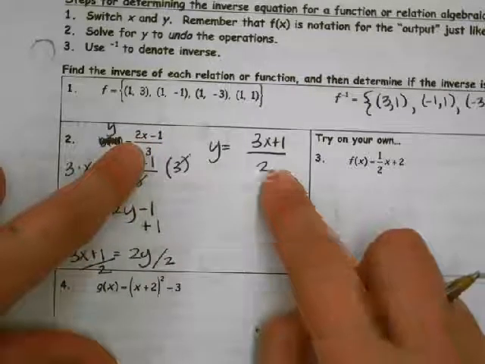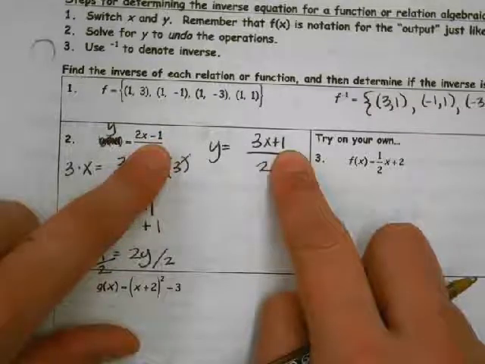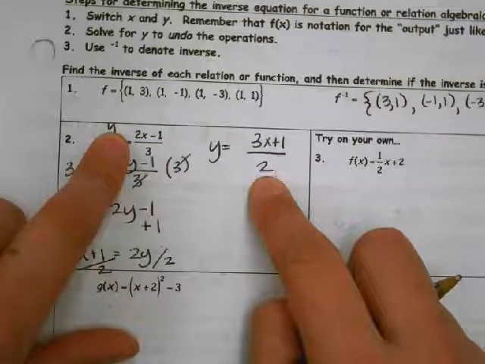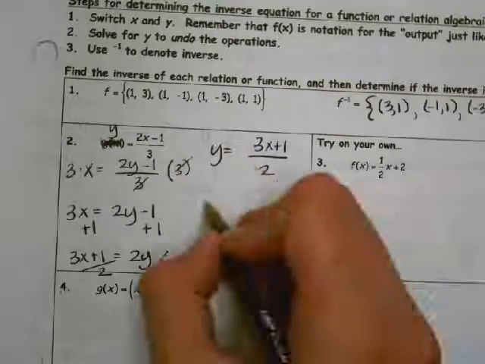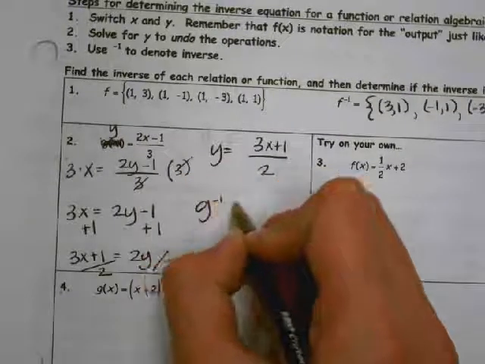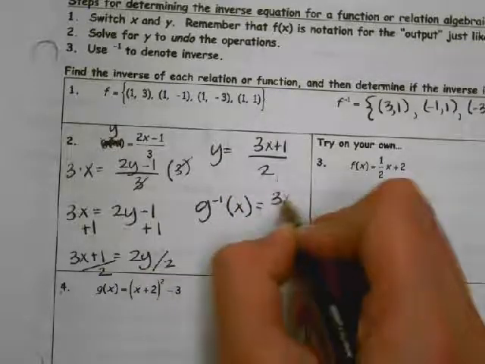And I can see that all of these operations have been undone. There's a divide by 3, and I've got a multiply by 3. There's a minus 1, I've got a plus 1. There's a multiply by 2, I've got a divide by 2. So here my original function was g of x. Now my inverse function is going to be g inverse of x. And then I can just write what I had.